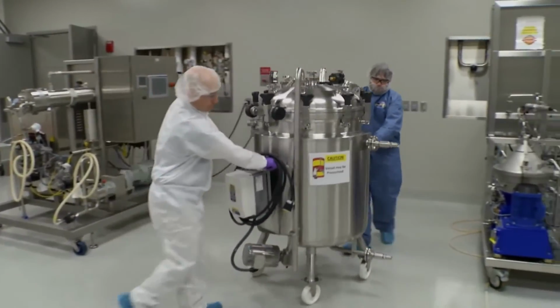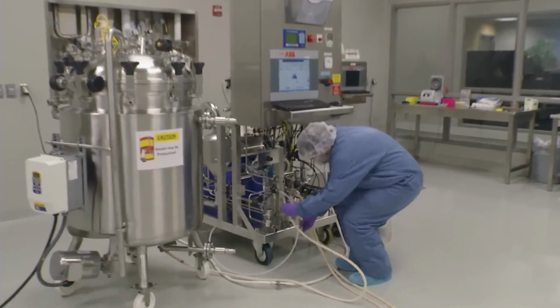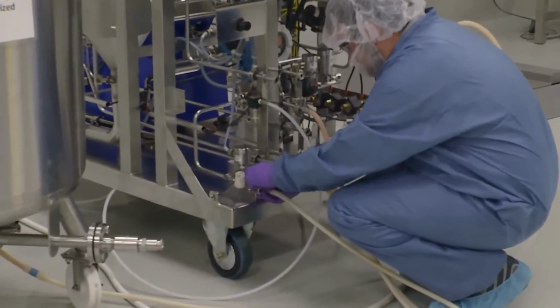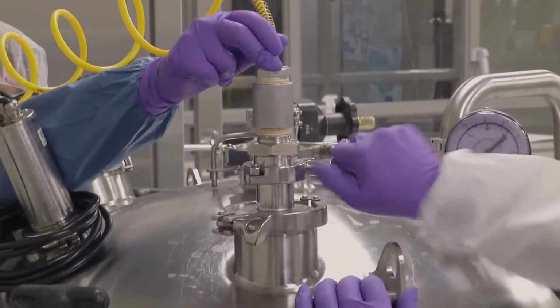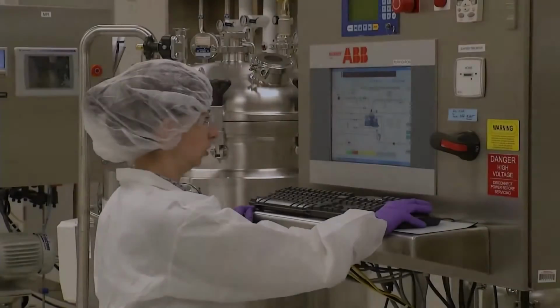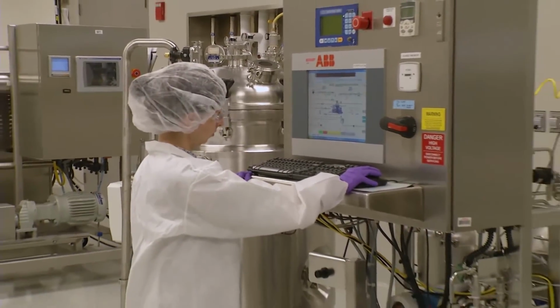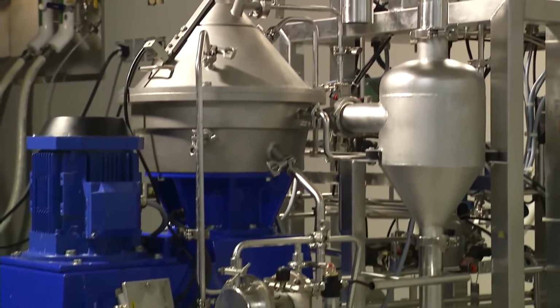GFP recovery begins with the arrival of the broth tank. A sterile hose is run from the broth tank to the disc stack centrifuge, and the tank is pressurized to drive the broth into the centrifuge. After the centrifuge has reached a stable running speed, the inlet valve is opened and broth enters the bowl.